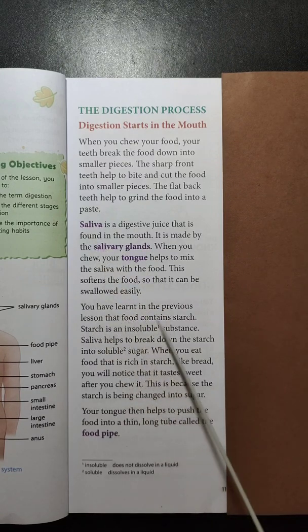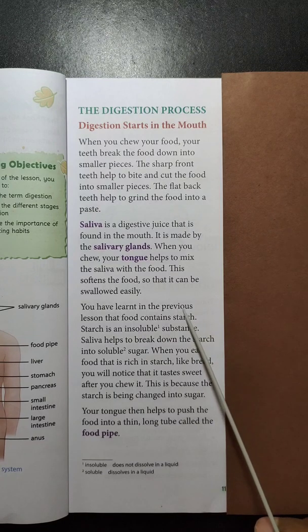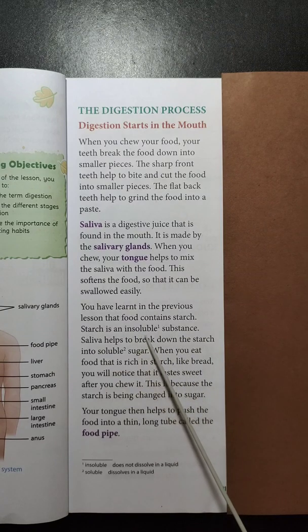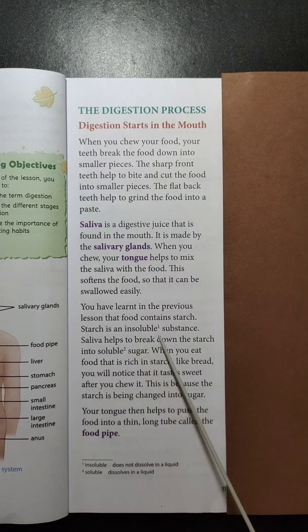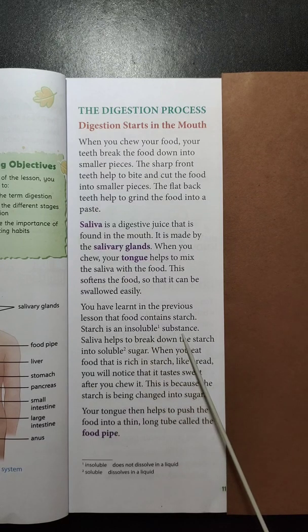Then you have learnt in the previous lesson that food contains starch. Starch is a carbohydrate, especially in rice, chapati, even bread. They mainly contain starch. Starch is an insoluble substance. Insoluble means it will not dissolve in water. That's why it is called an insoluble substance.